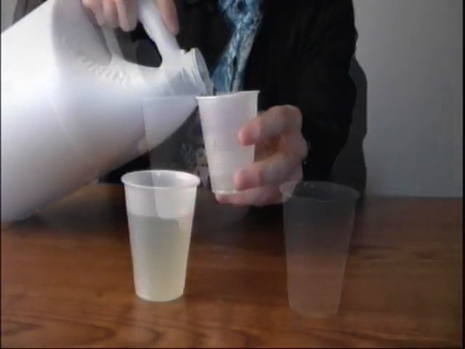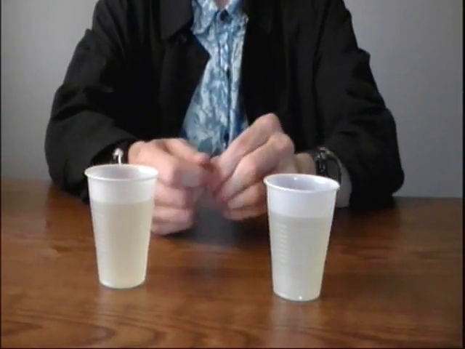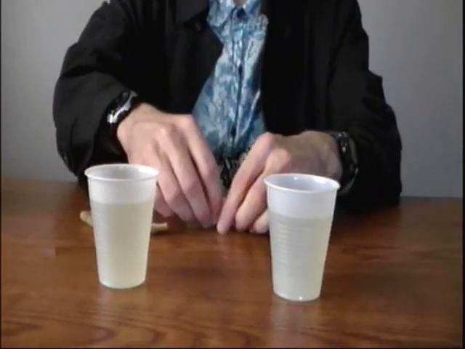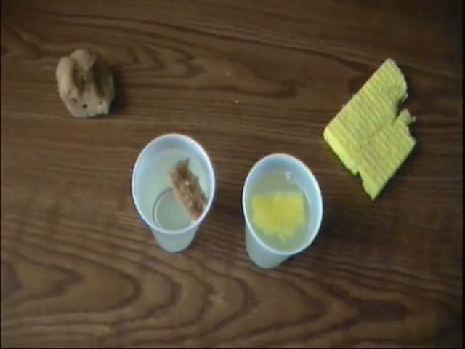Now, pour the bleach into half of each cup. Okay, get equal-sized pieces of both of your sponges, and put both of those equal-sized pieces in your bleach, and watch what happens.